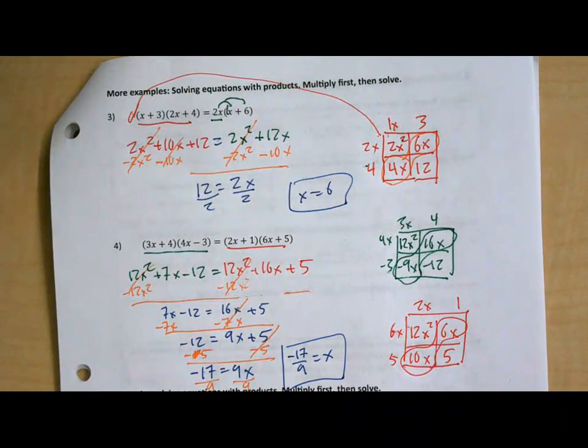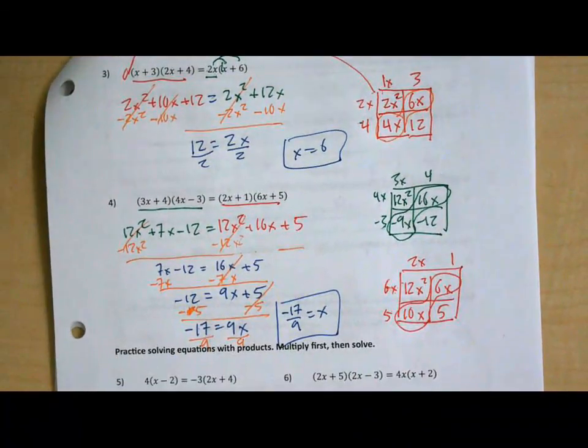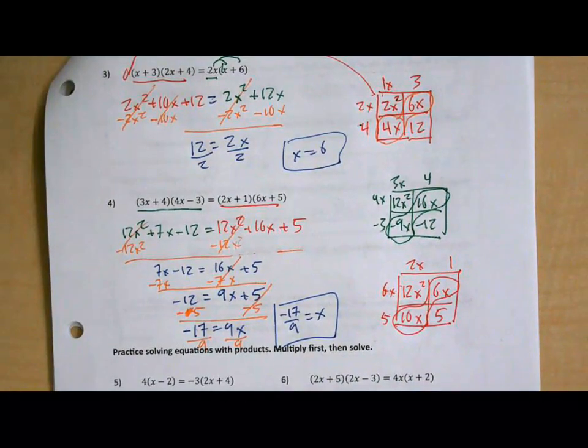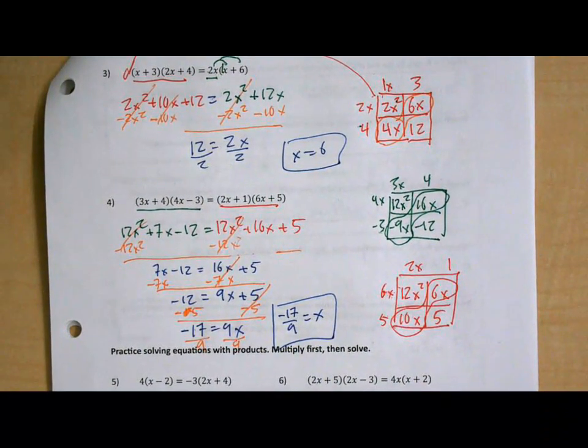Get rid of the parentheses. We are getting into what I would consider some real deal algebra when we start doing this. These are some pretty complex equations. There's a lot of steps to solving them. Believe it or not, it's going to get more complex than this when we get it in the second semester.